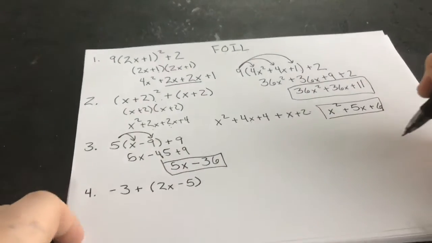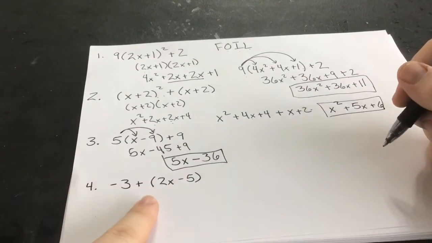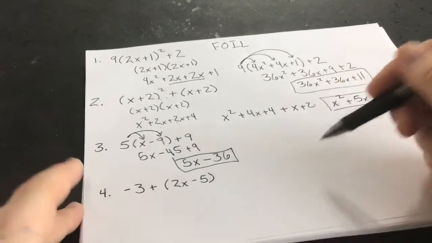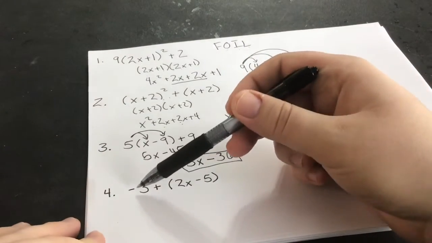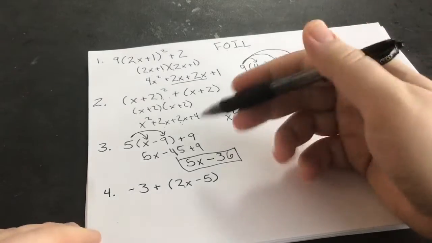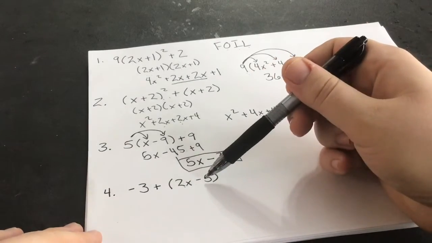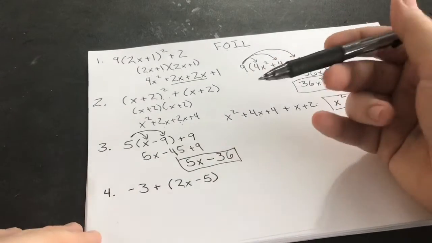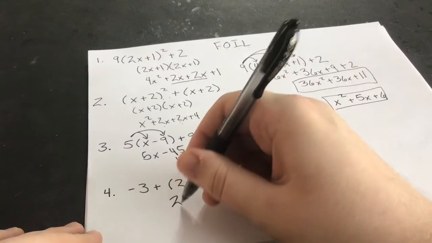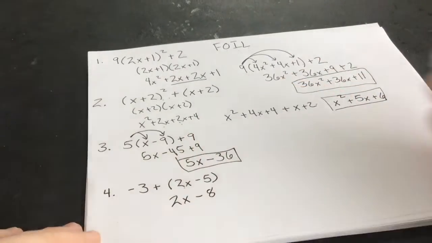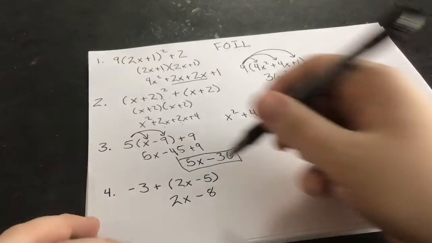That one's already done. Finally, this one is actually the simplest of them all because it doesn't even have any multiplication happening. We're literally just looking at negative 3 plus 2x minus 5. We have some combining of like terms that can occur, negative 3 and negative 5, and ultimately we end up with 2x minus 8, and we're done.